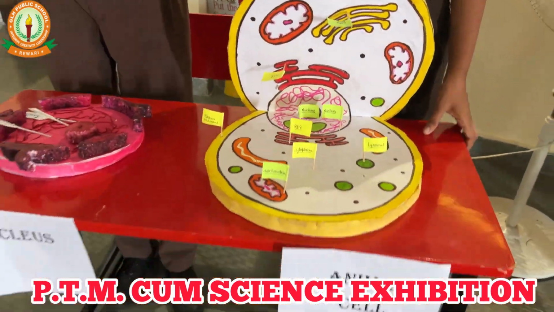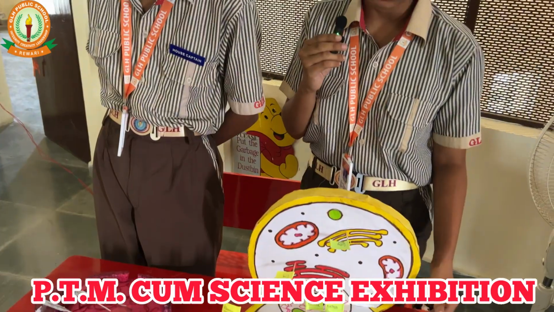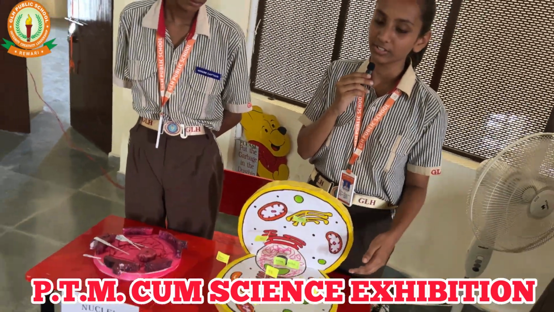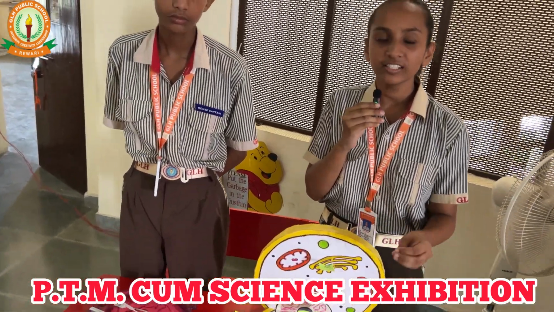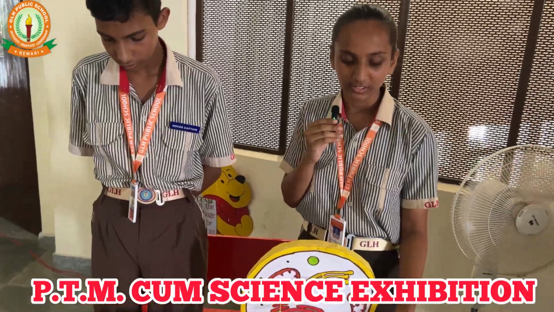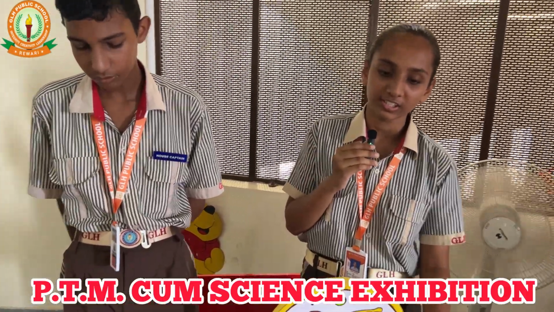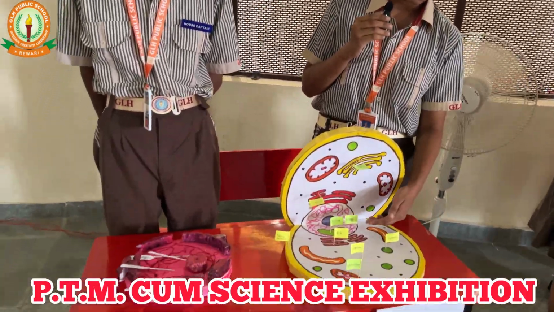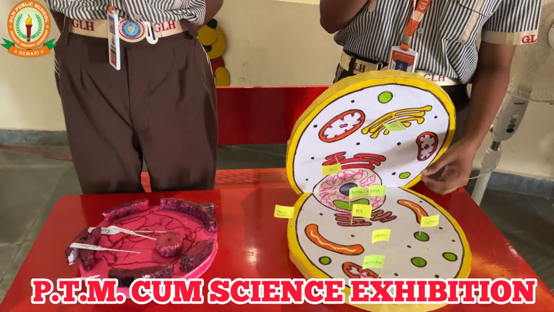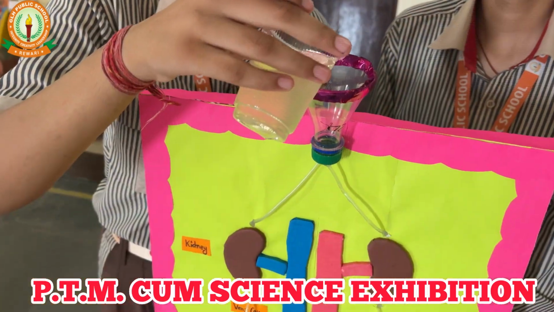Today I am going to explain this model, the animal cell. Here we can see there is an outer covering that is named the plasma membrane. It is a semi-permeable membrane, and it only allows some specific materials. And in here there is the nucleus. It is the control center of our cell.